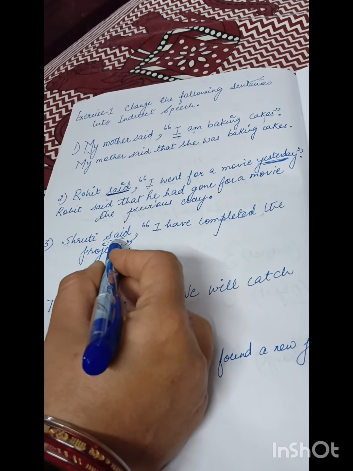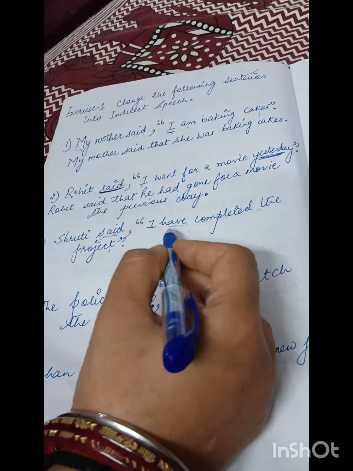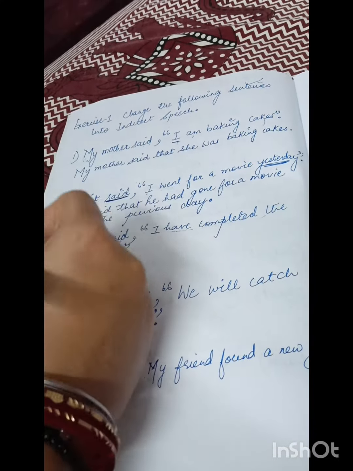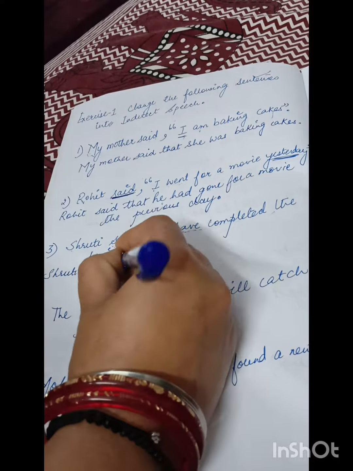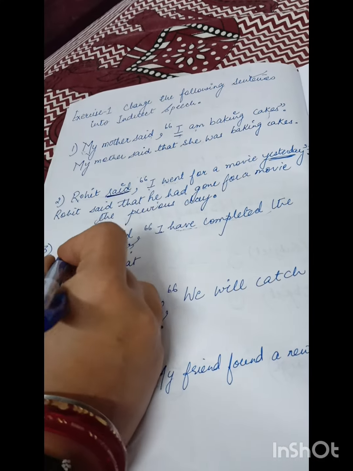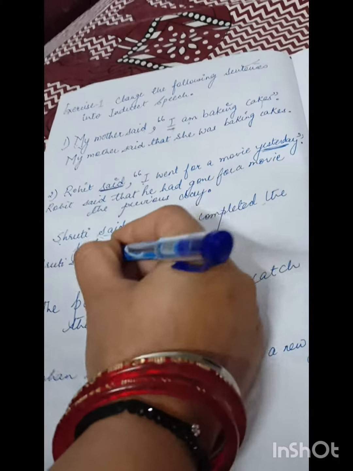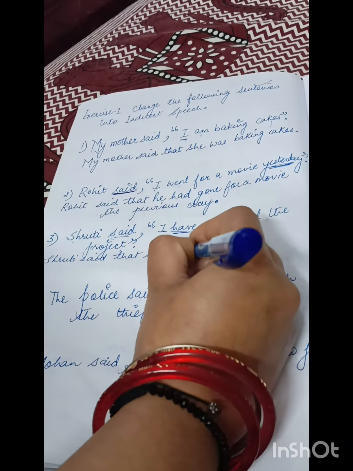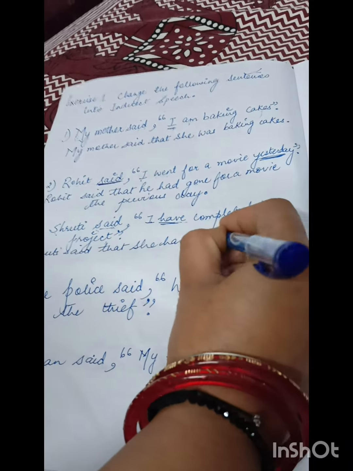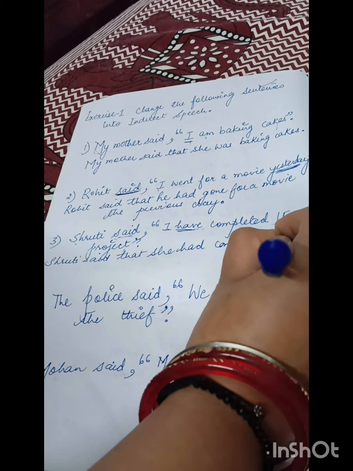Said is the reporting verb and have is the reported verb. Let's change. Shruti said that I will get changed into she. Has or have gets changed into had, again as per the rules. She had completed the project.